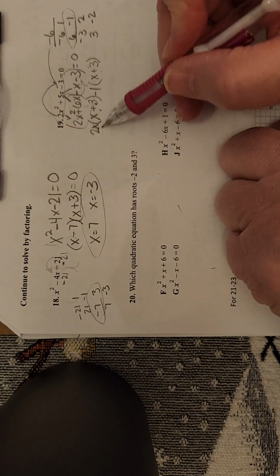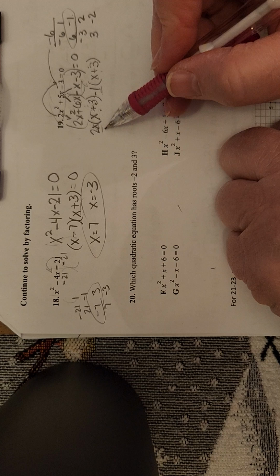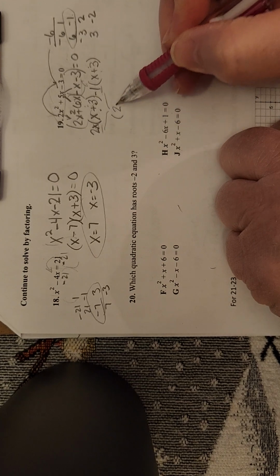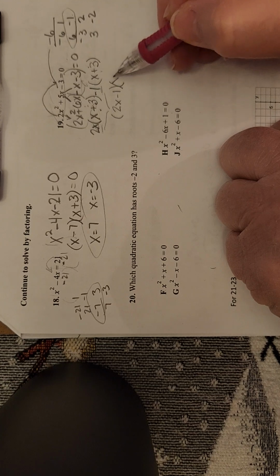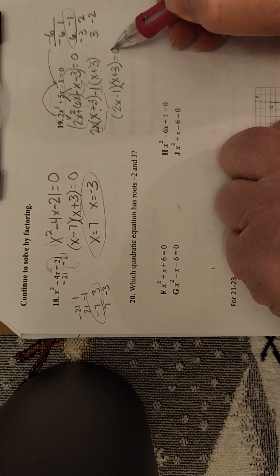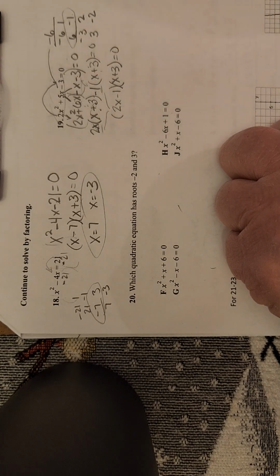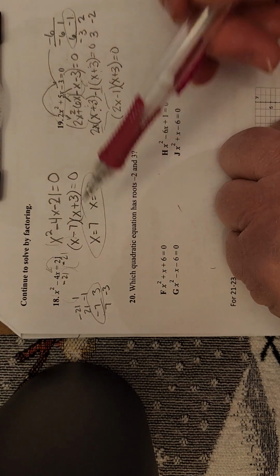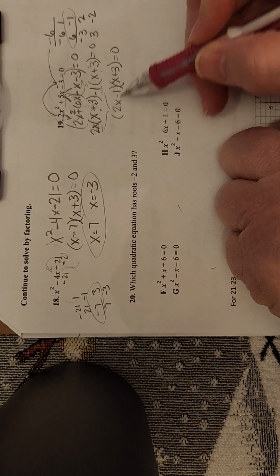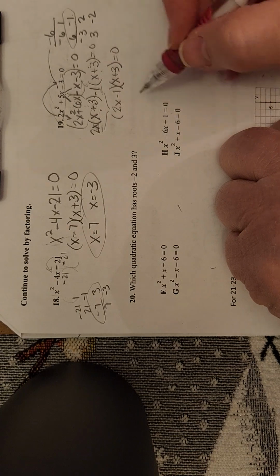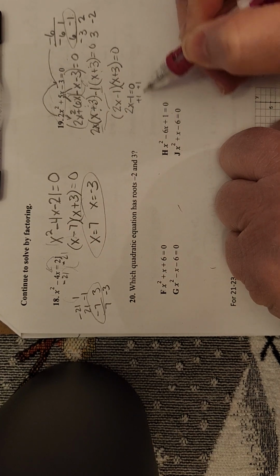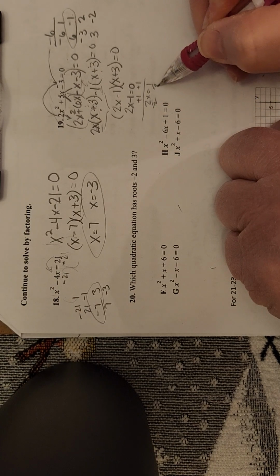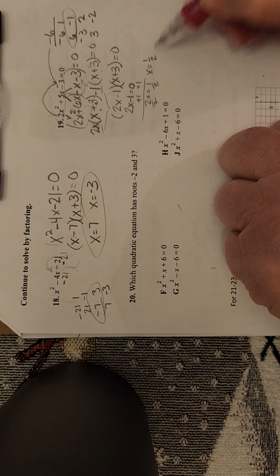Then I could take this guy that's in front and this guy that's in front and put them in a set of parentheses, so 2x minus 1, and both of them are multiplying x plus 3 equals 0. Now to solve it, we do what we've been doing all along. We take each one of these factors and set it equal to 0. So 2x minus 1 equals 0. I add 1 to both sides, and that would give me 2x equals 1. And then I divide both sides by 2. So x would be 1/2.